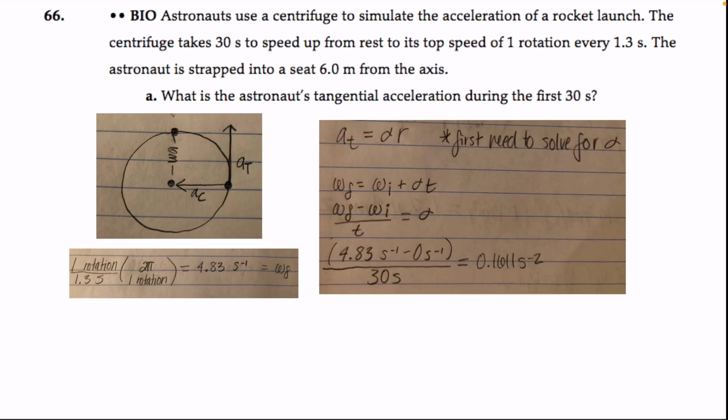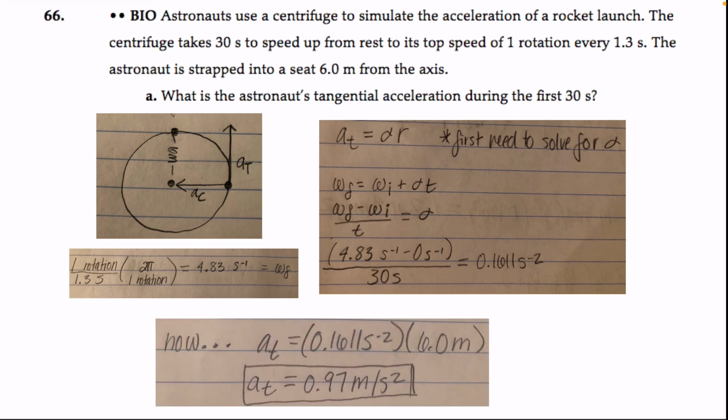So now we're going to need to solve for the tangential acceleration, which is what this problem originally was asking us. And once we do that, we end up getting 0.97 meters per second squared for that tangential acceleration.